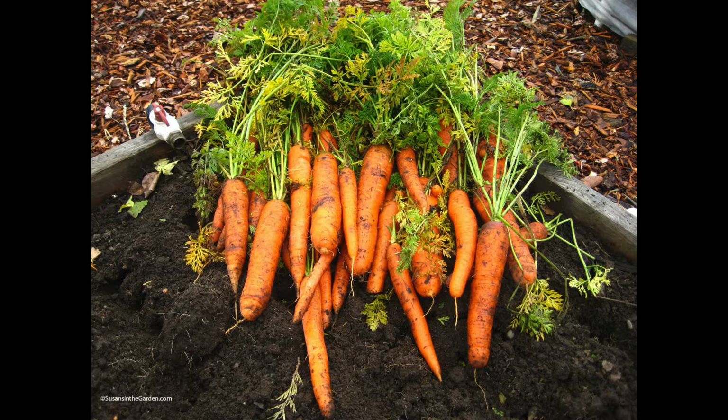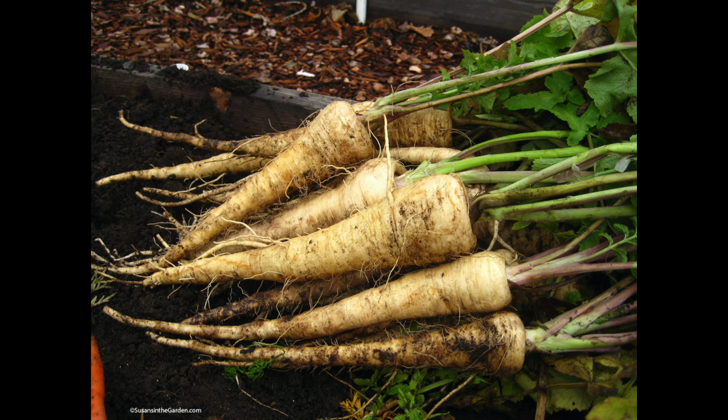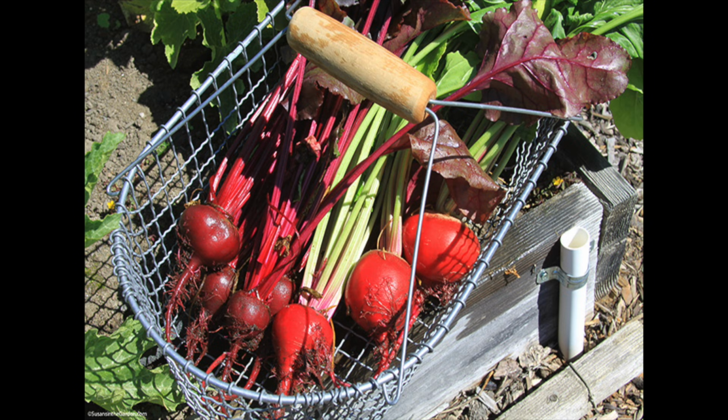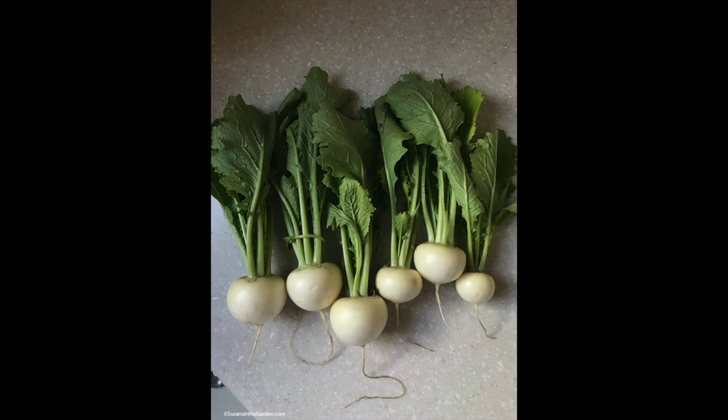I like to plant most of my vegetable crops from seed indoors ahead of time and then transplant them out into the garden. But there are certain ones that I don't start from seed indoors, and that's because they don't like their roots to be disturbed, which is what happens when you're transplanting them out into your garden beds. So examples of these would be carrots, parsnips, beets, radishes, and turnips. So that means I'm going to plant them directly in the garden.